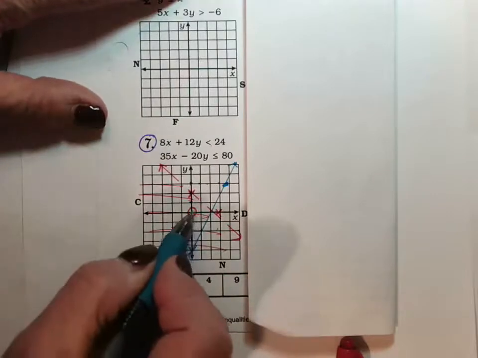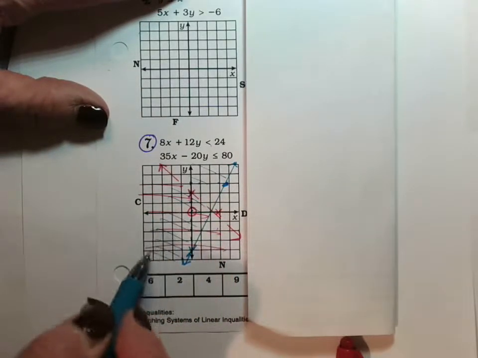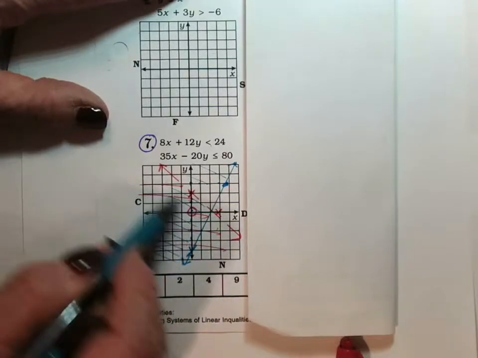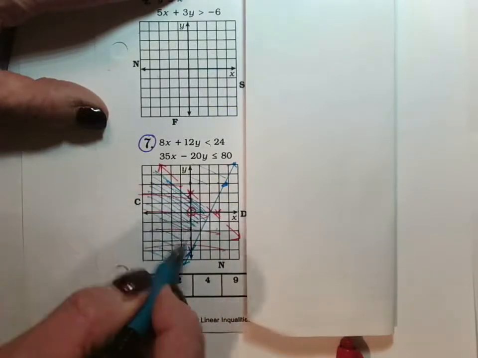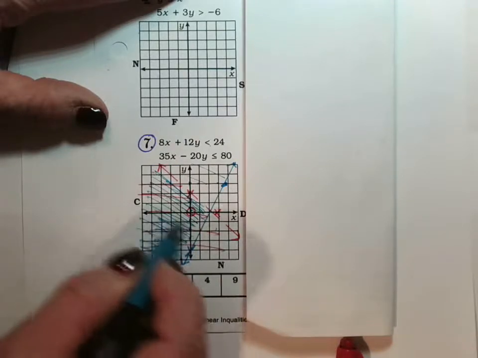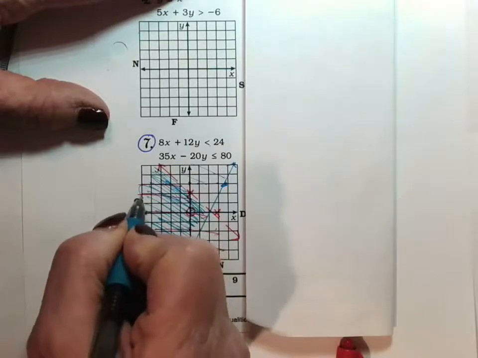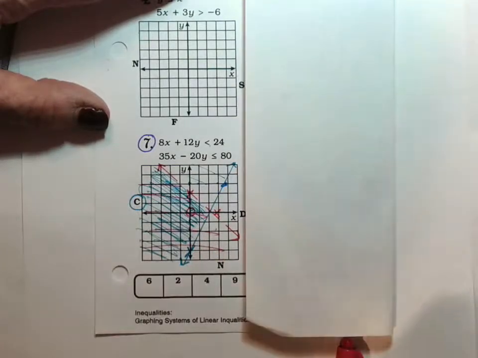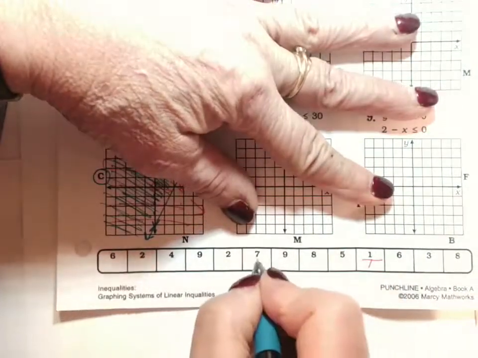So here, the origin's here. So I shade this. This is the area. Okay. So here, the solution region is C. So for number 7, I put C.